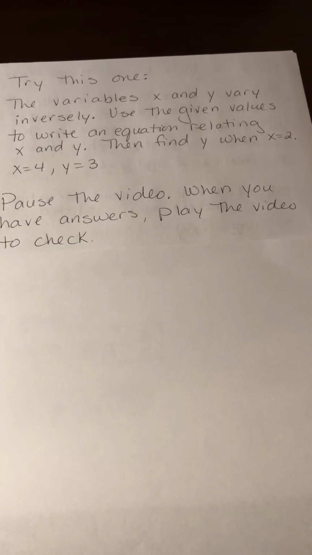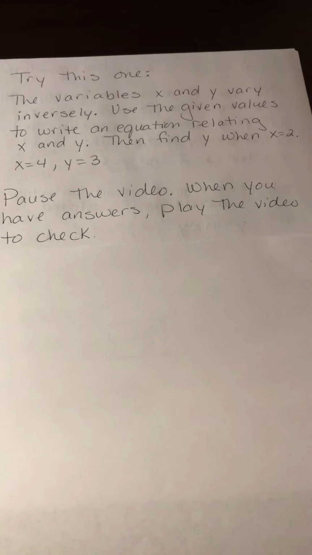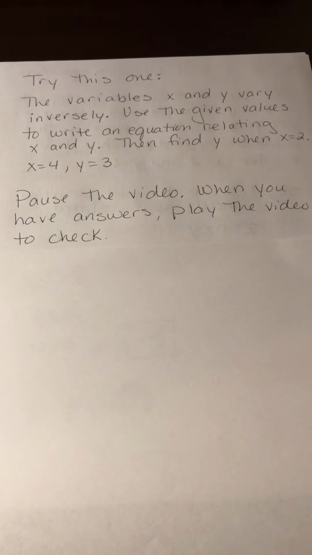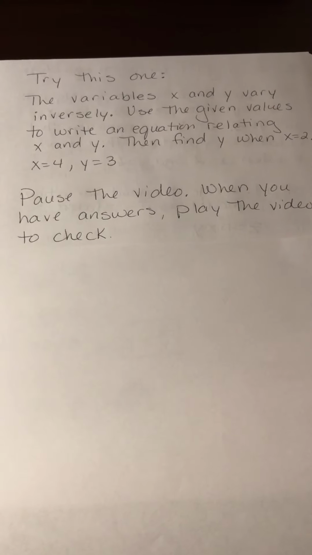So the original x is 4 and the original y is 3. So same as before, pause the video. When you have answers, play the video to check. Pause your video now.